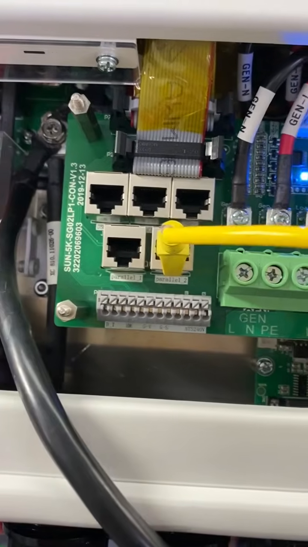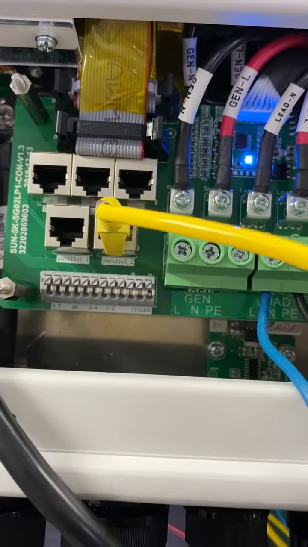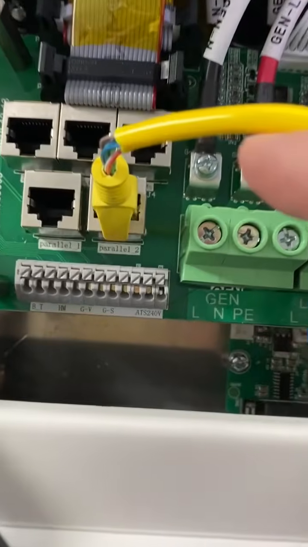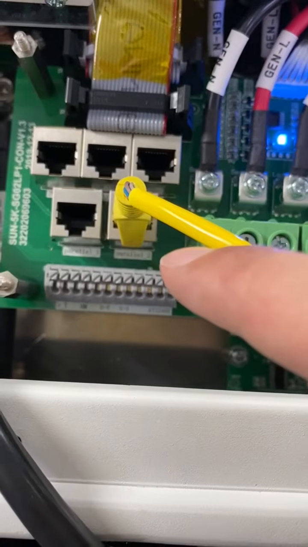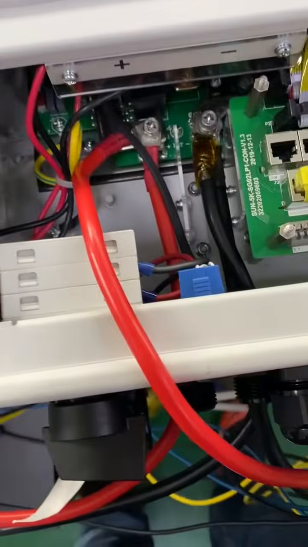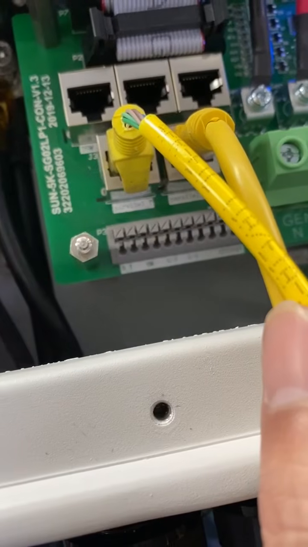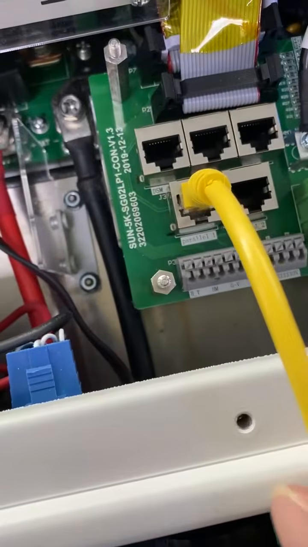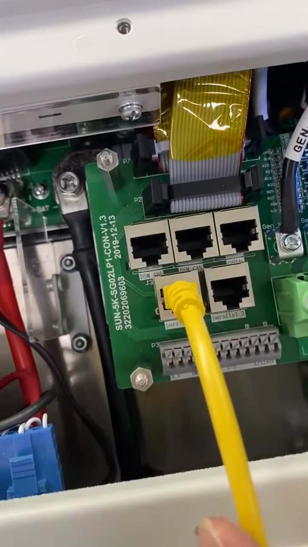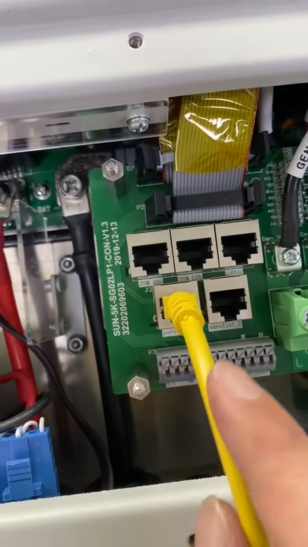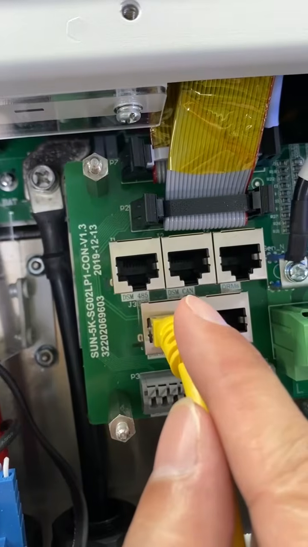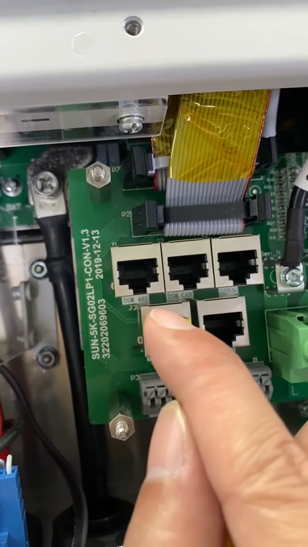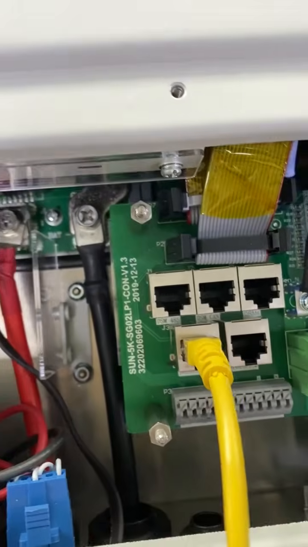Now, we also need to use the parallel communication cable. As you can see, it has parallel 2. In each hybrid there are 2 ports for the parallel. Connect it to here, and then you go to here. Because we use a lead-acid battery, they don't use the communication cable. If your battery is a lithium battery, you can choose the CAN port or RS485 port.